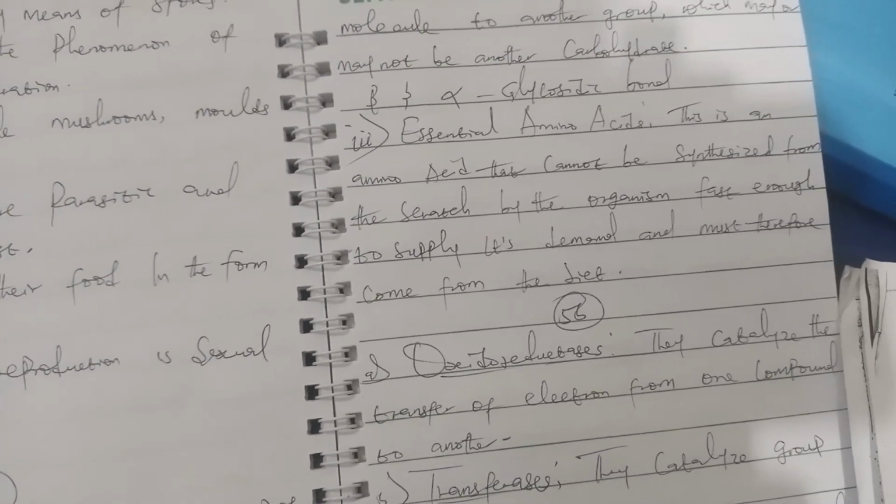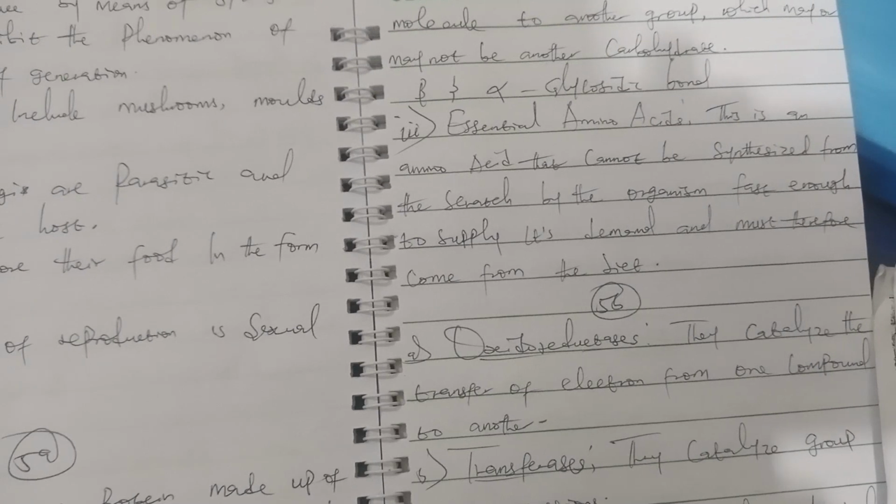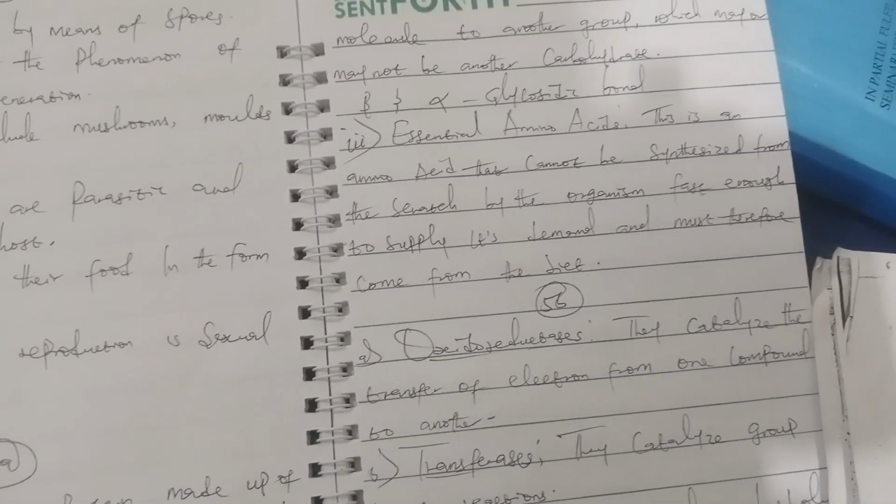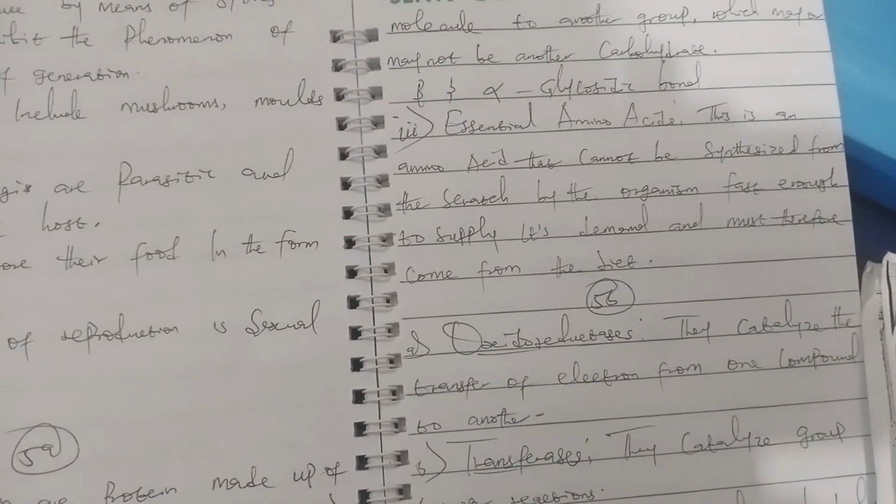Now we have the essential amino acids. Now this is an amino acid that cannot be synthesized from scratch by the organism fast enough to supply its demand and must therefore come from the diet. That is it.